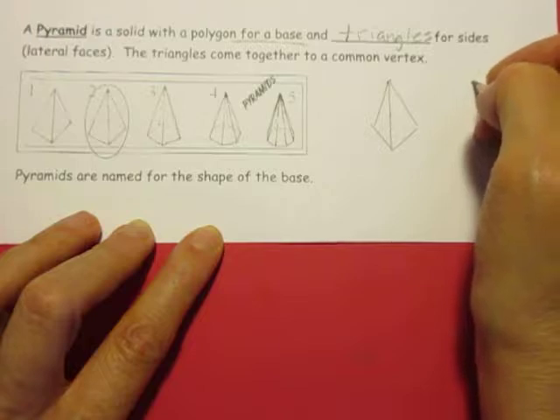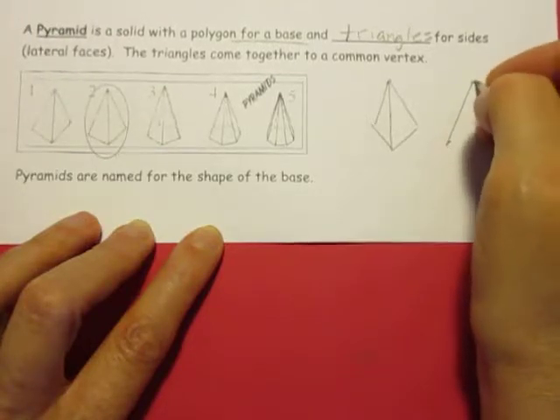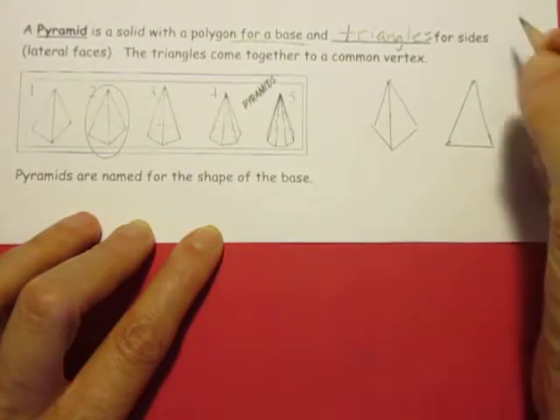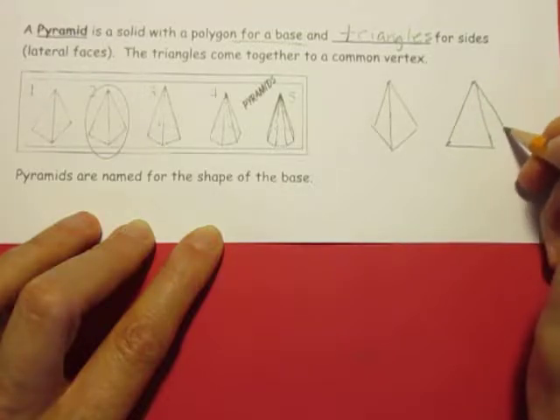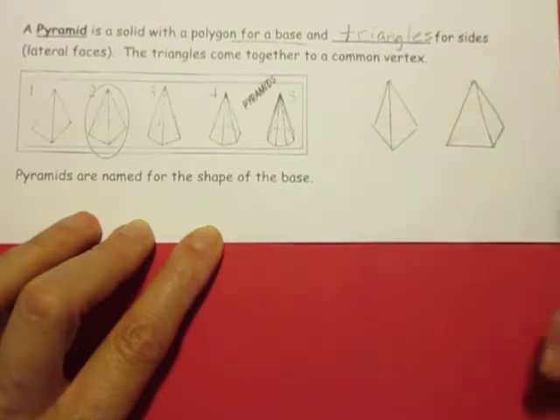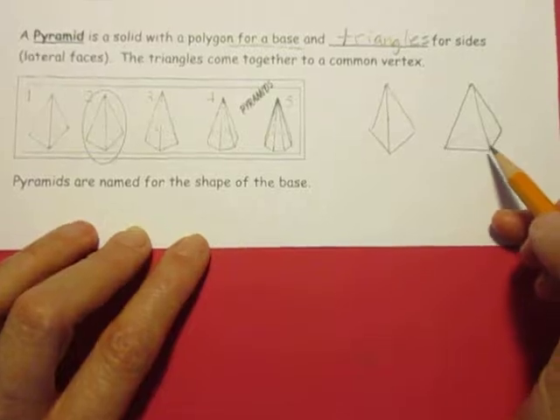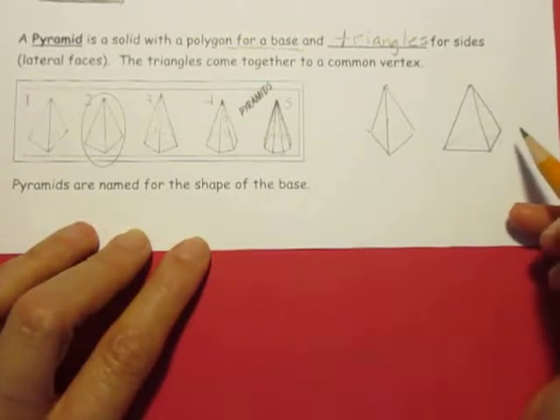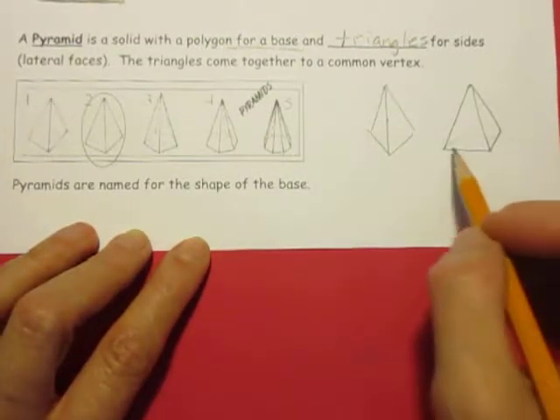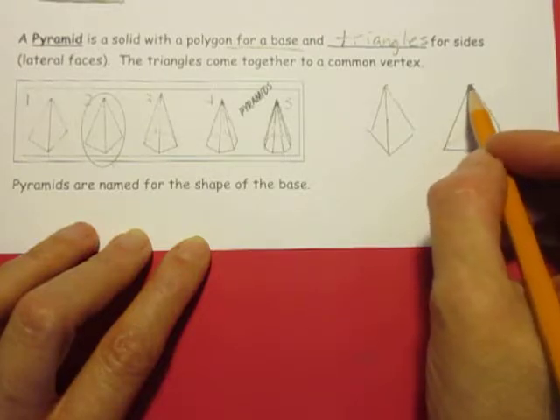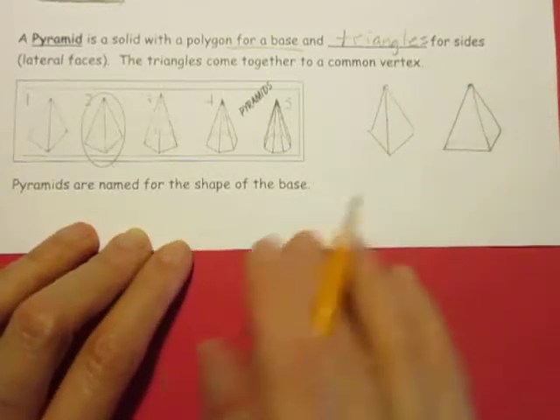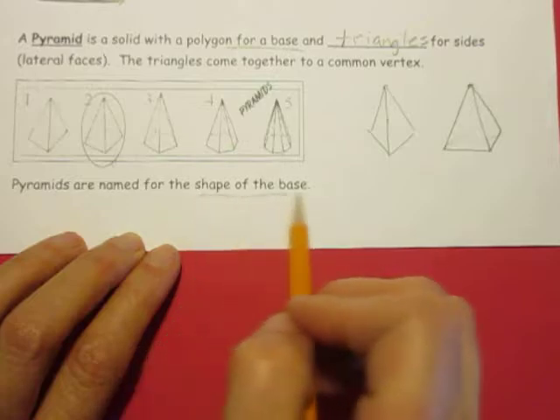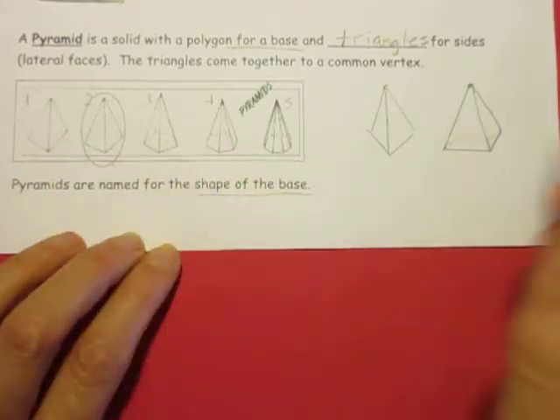If you're drawing a square or a rectangular base, you draw your triangle flat so that you can see that, and then draw another side off to the edge there. It's not that I want you to become an artist or anything. It's just that I think when you draw it, it makes you a little more aware of the features, that you only have one base, and at the other end you have this vertex. Okay, so the pyramids again are named for the shape of the base. Each of these are a little bit different.